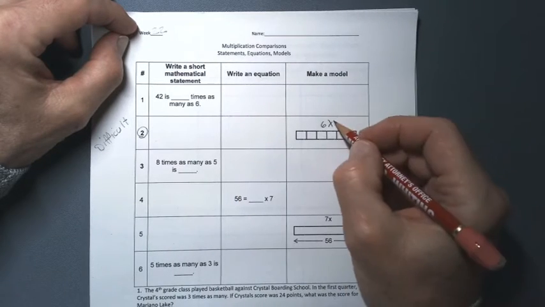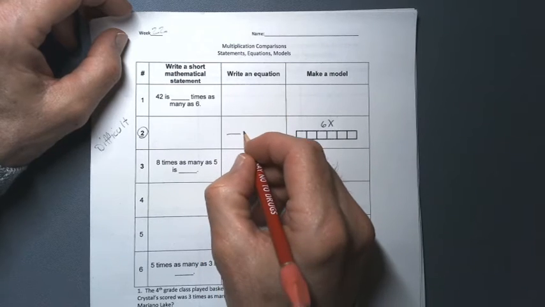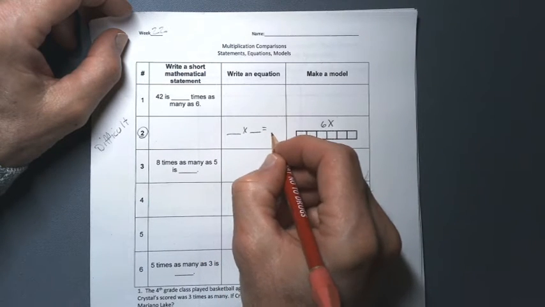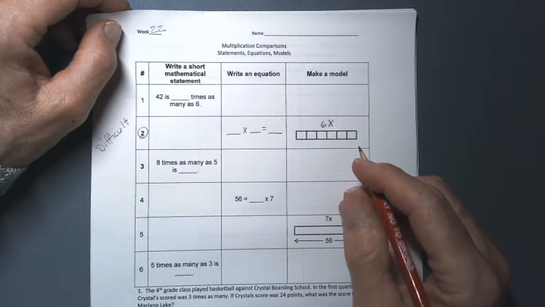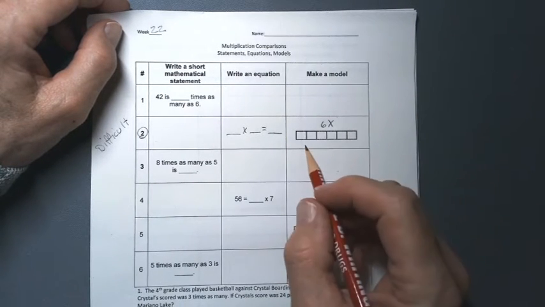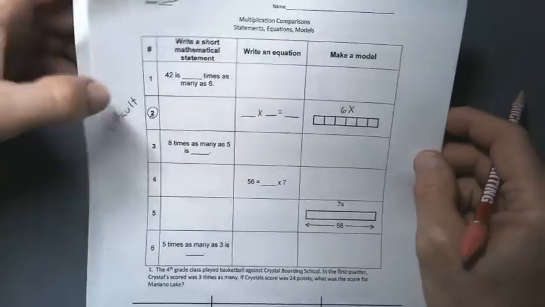Remember, your equation is going to have 3 numbers. So fill in the parts that you're familiar with and come up with the rest of it for number 2. Everything else looks pretty straightforward. It's something you've done before.